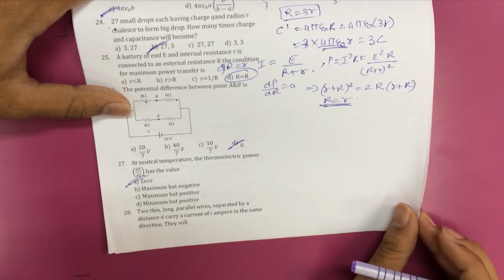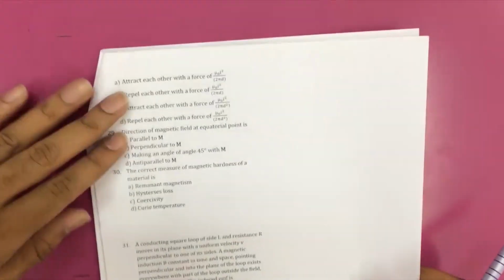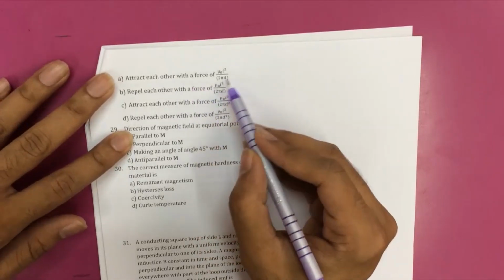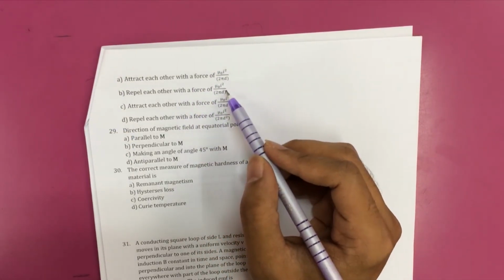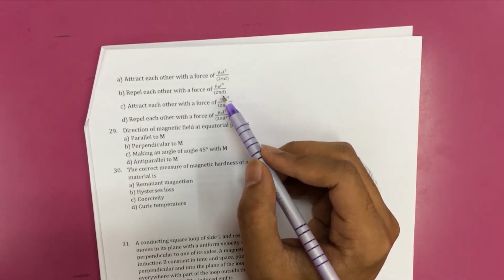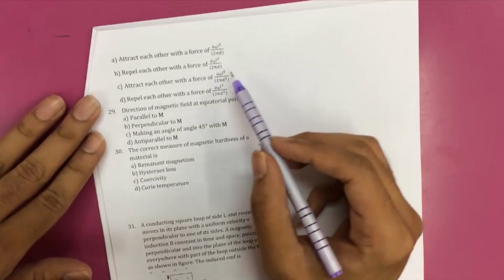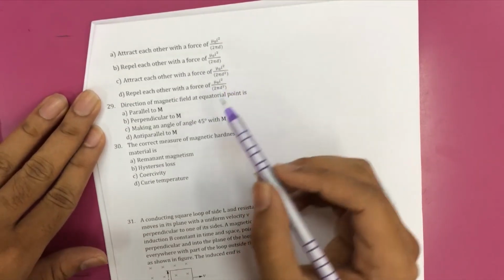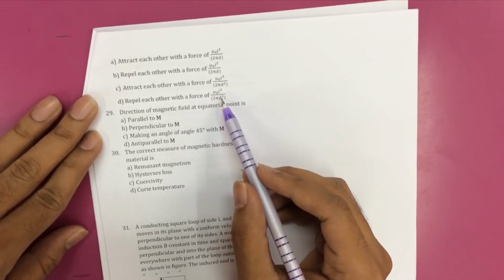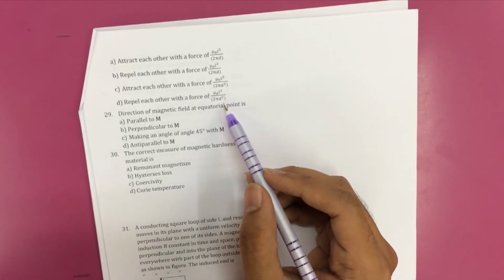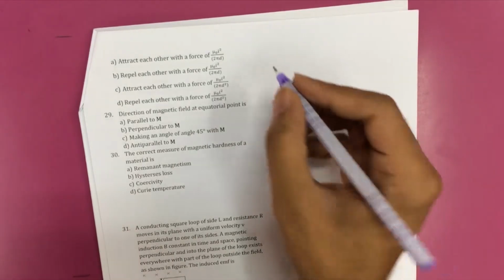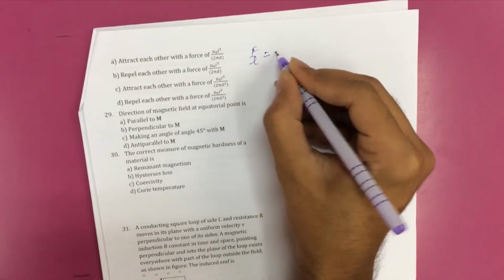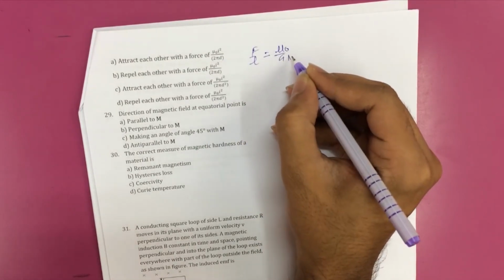Question 28. Two thin long parallel wires separated by a distance small d carrying a current I ampere in the same direction. They will, option A, attract each other with force of mu 0 I square by 2 pi d, repel each other with a force of mu 0 I square by 2 pi d, attract each other with a force of mu 0 I square by 2 pi d square, or repel each other with a force of mu 0 I square by 2 pi d square.